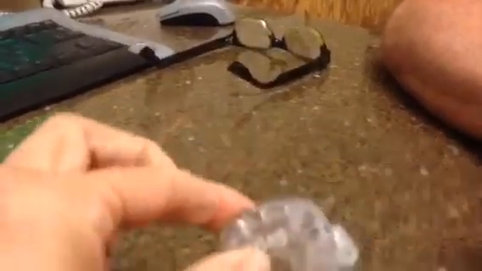So anyway, that's what we're doing here in the office with computer-guided surgery and 3D printing.